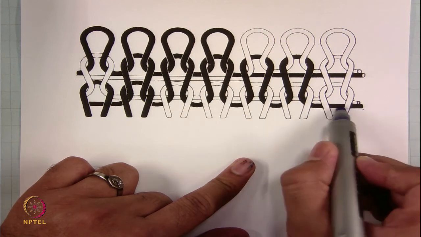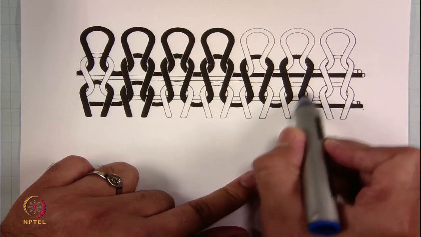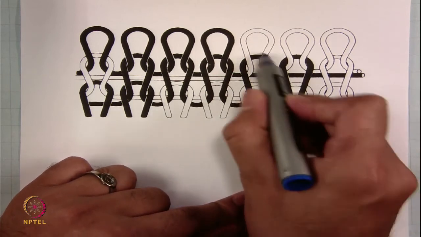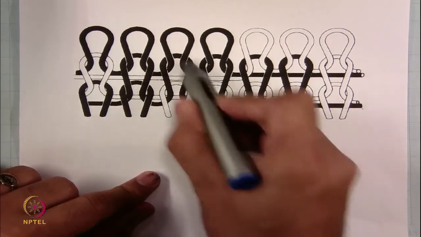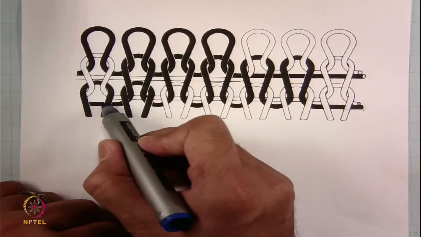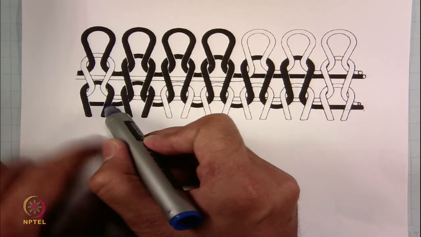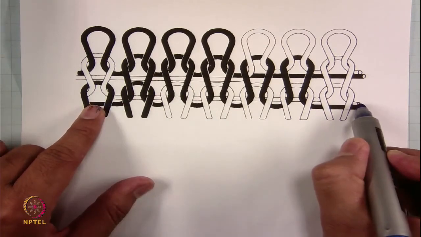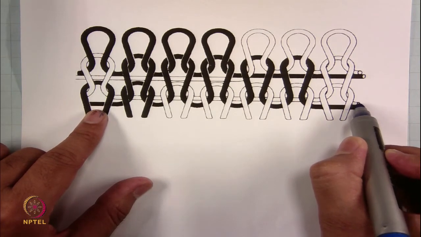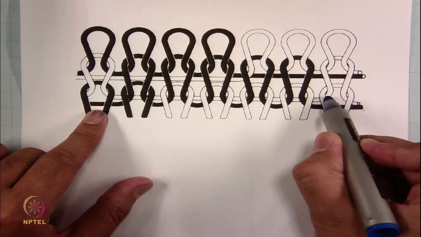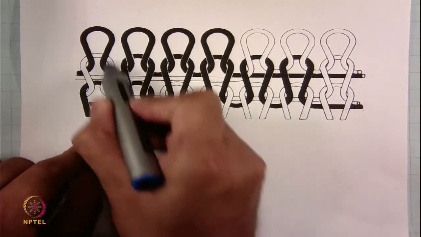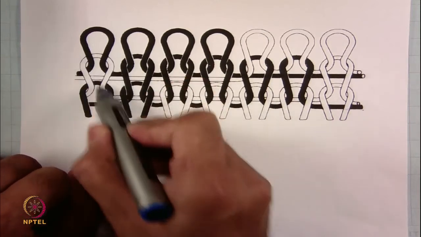So, the first needle is not doing anything with the black yarn, then it makes a loop on the second column, then third, fourth, fifth, sixth column, and again the seventh needle is not doing anything with the black yarn. If you follow the movement of the white yarn, the first needle is making a loop, then the next 5 needles are not doing anything, and then the seventh needle makes a loop.